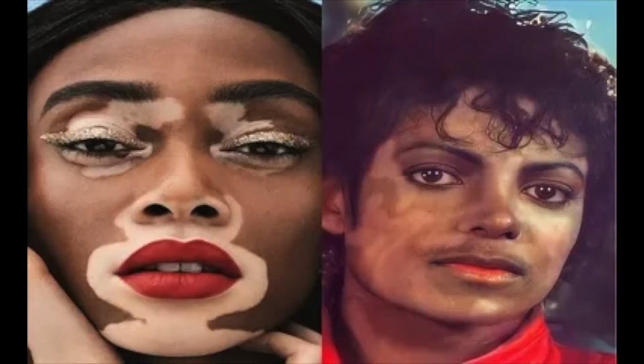Now, you may have seen certain celebrities with vitiligo, such as supermodel Winnie Harlow and Michael Jackson, and have wondered, why does their skin appear to have these white opaque patches? And this is because they have a condition called vitiligo. Vitiligo is an autoimmune depigmentation disease which causes the destruction of melanocytes due to an autoimmune response.